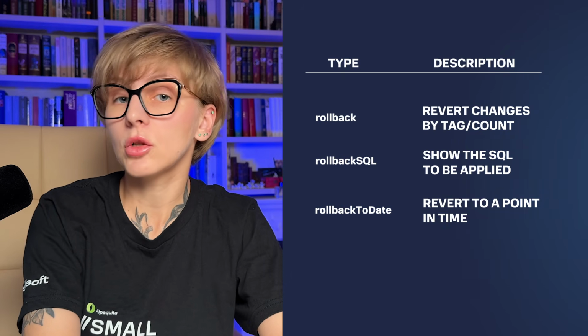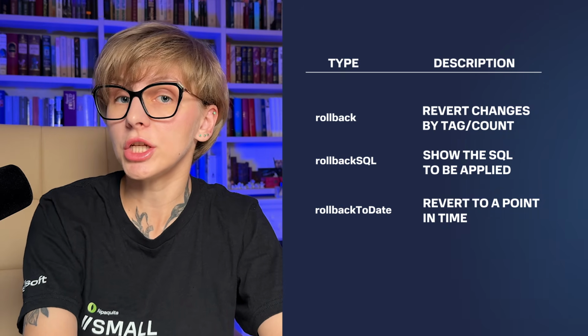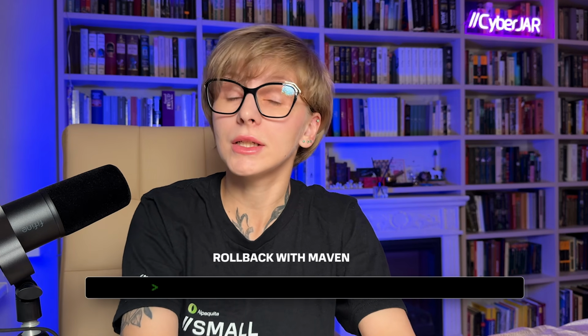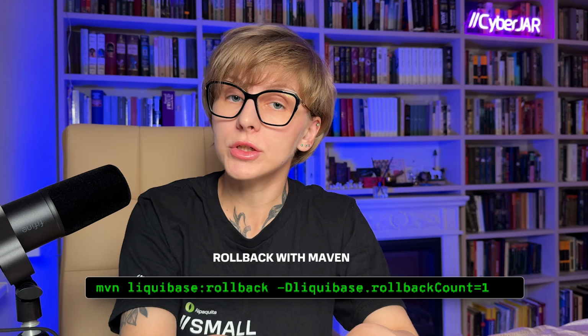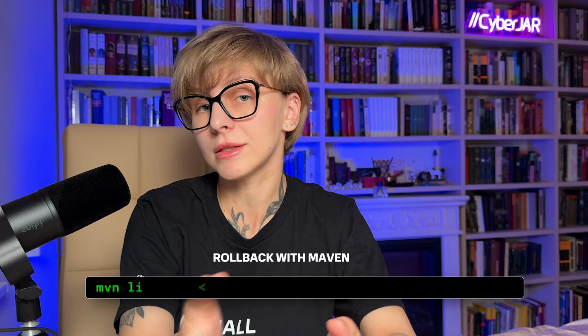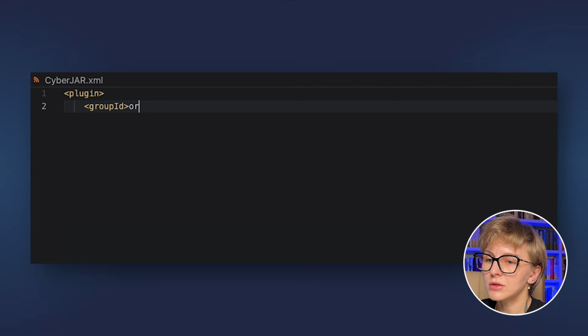There's also rollback to date to reverse the changes based on the date and time. Plus, there are some other useful categories that you can study in the documentation. You can actually perform rollbacks using Maven, and now we will see how to do that. So first, we need to configure Maven to be able to use the rollback goal with it. Head to the pom.xml, we need to add the new plugin, Liquibase Maven plugin.